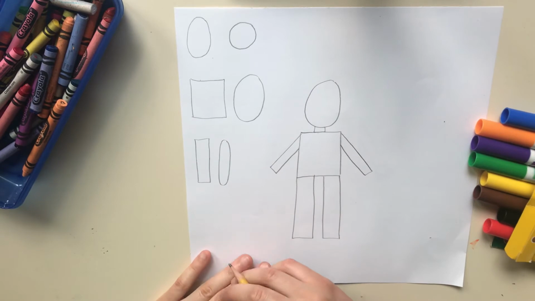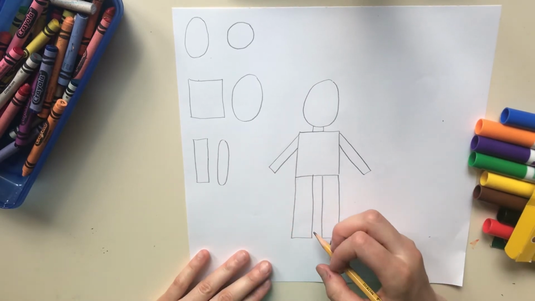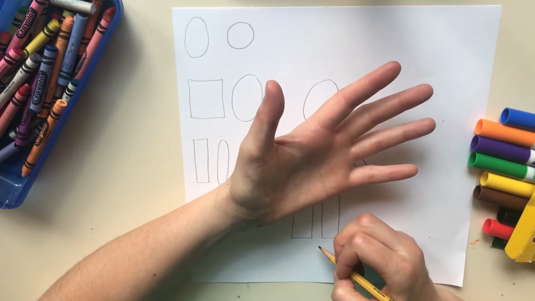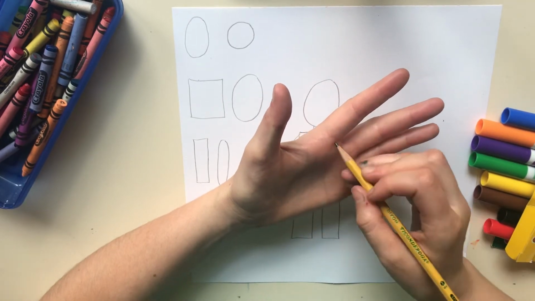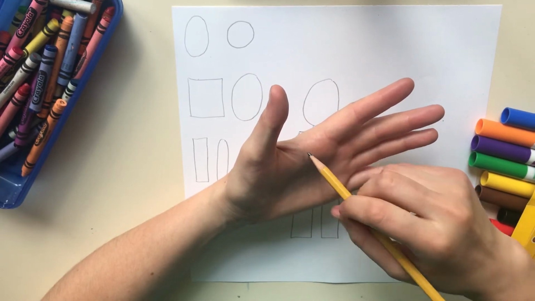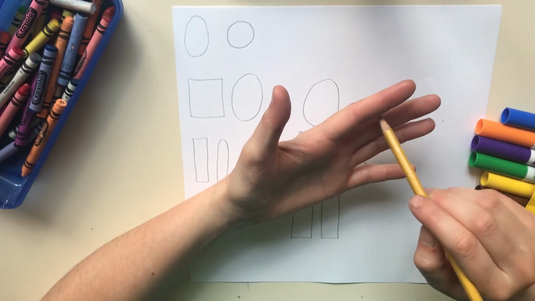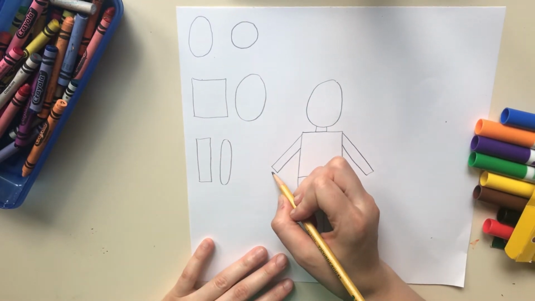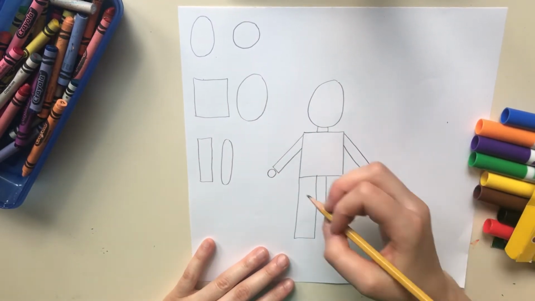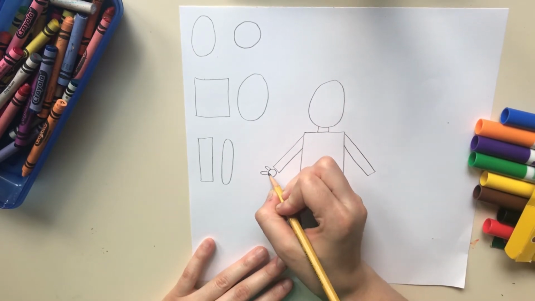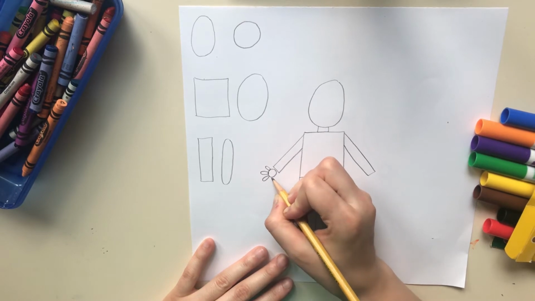What's an easy way to draw a hand? Because sometimes hands can be tricky. Let's look at our hands. What shapes do we see? I see a circle right here in the middle for the palm of my hand. And then I could use ovals for my fingers. So let's start with a circle and then some ovals for those fingers. And how many fingers do we have? 5. Yep.